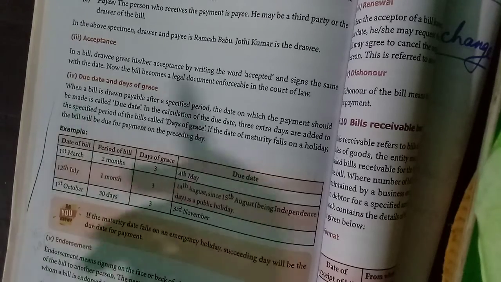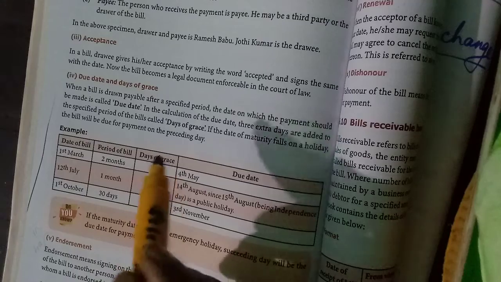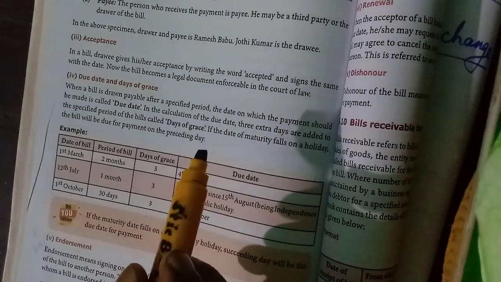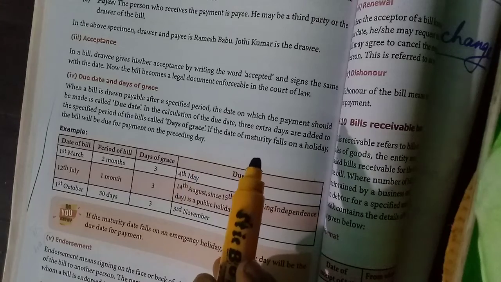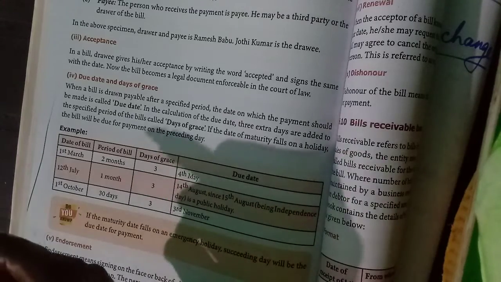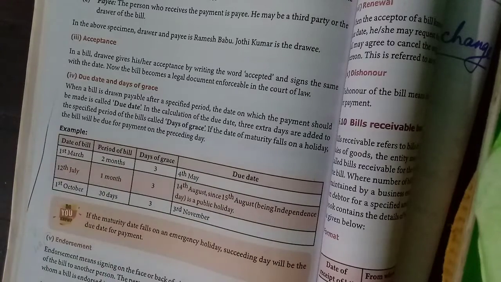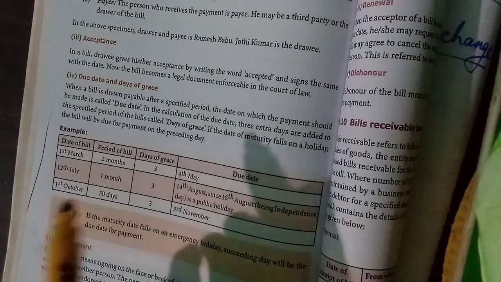Then if the date of maturity falls on a holiday, the previous day will be the due date. For example, a public holiday, like January 26th or August 15th, which we know are public holidays.